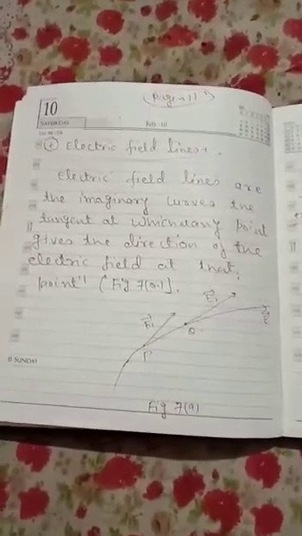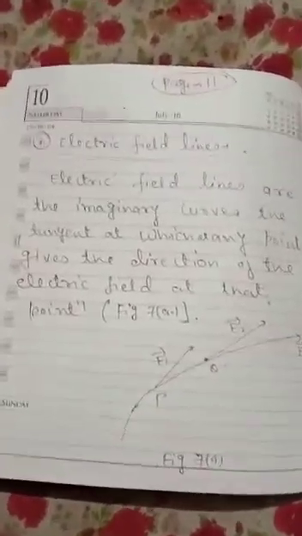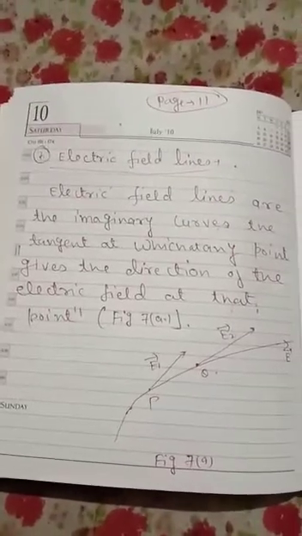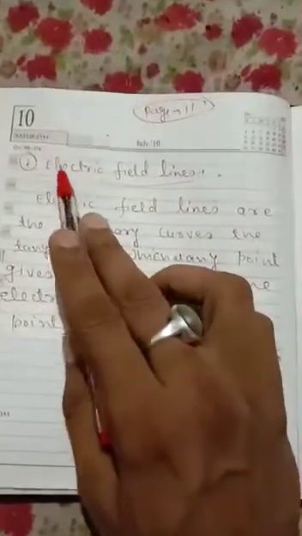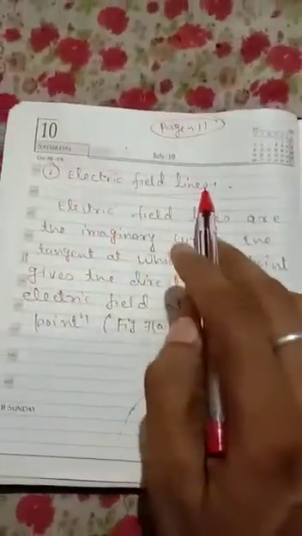Now I am going to tell you about heading number 7, which is electric field lines and their examples. First I am going to tell you why we study electric field lines.